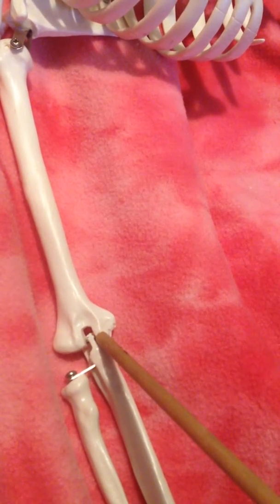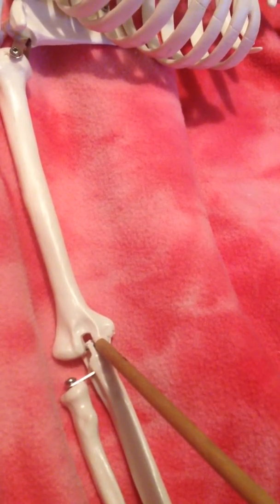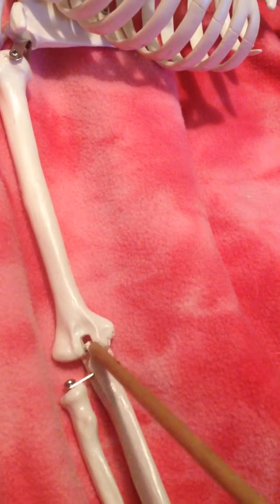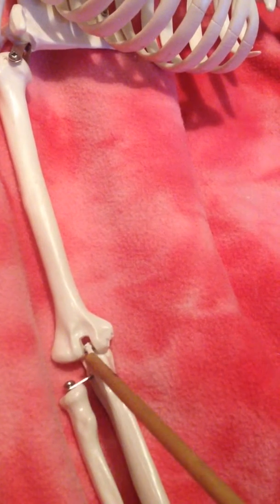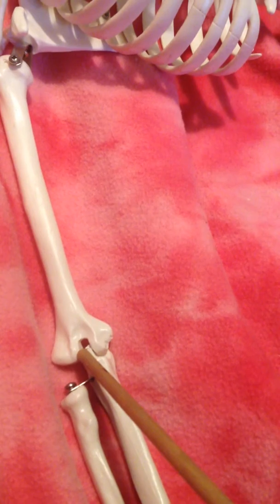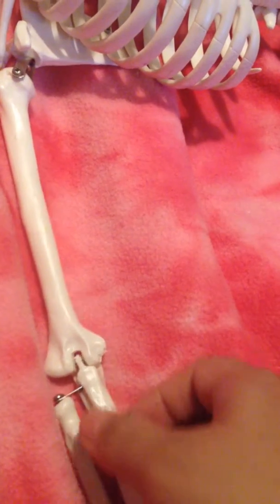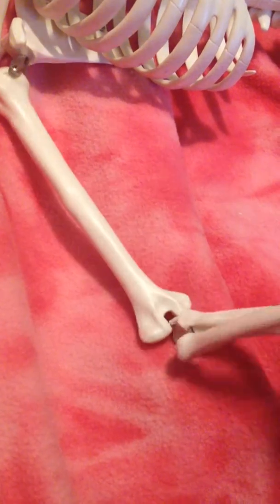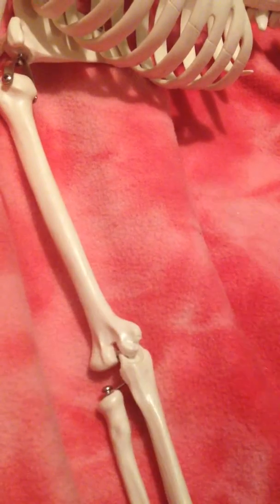The olecranon fossa allows the process of the ulna to move freely. So it would be down here, and it would allow the elbow to bend and move freely.